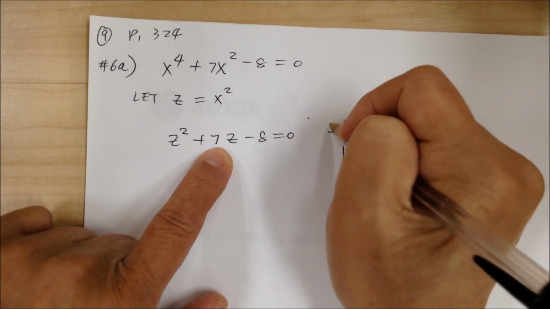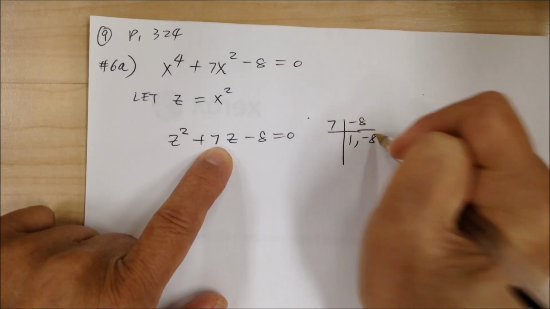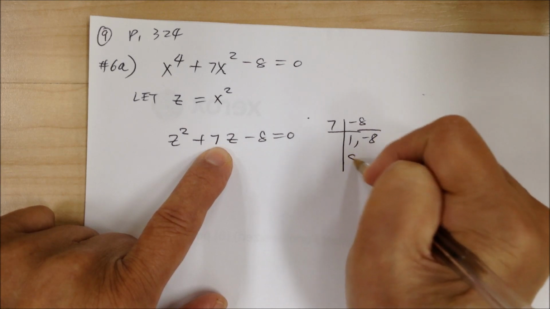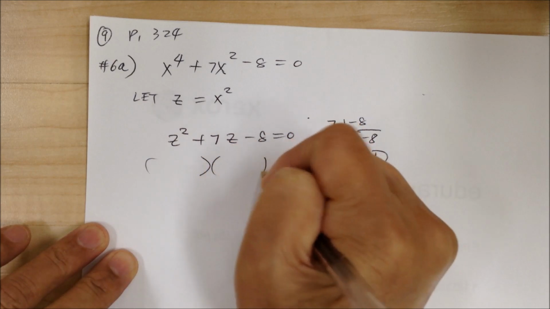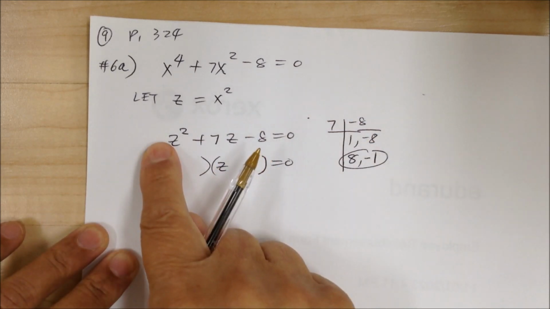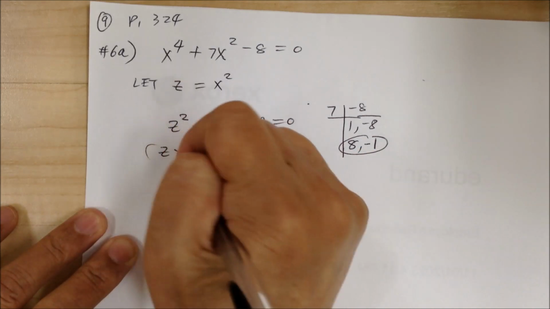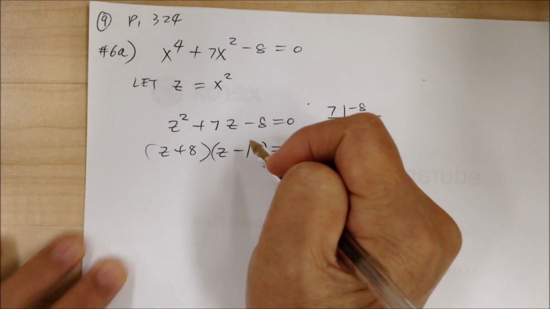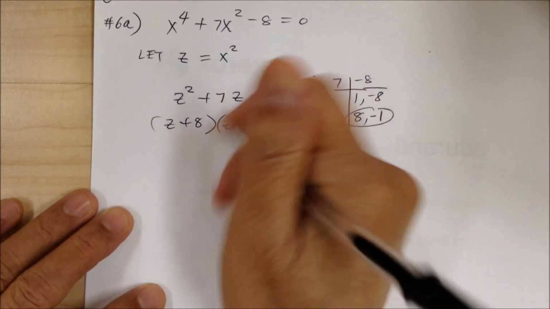Let's go and try factoring. So you got 7, negative 8. So 1 comma negative 8, and this will give me negative 7. So I need to switch the sign, and so this would be correct. Since there's no number over here, the coefficient is 1. So whatever you see is whatever you put down. So it'll be plus 8 minus 1.